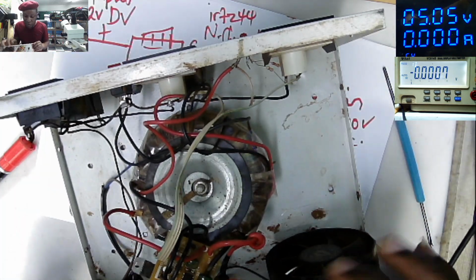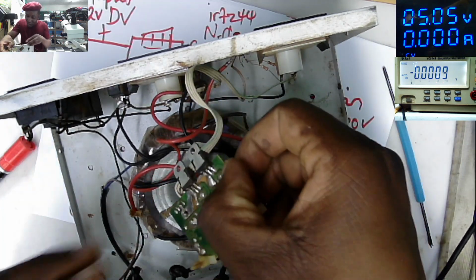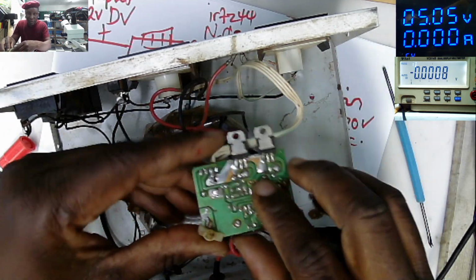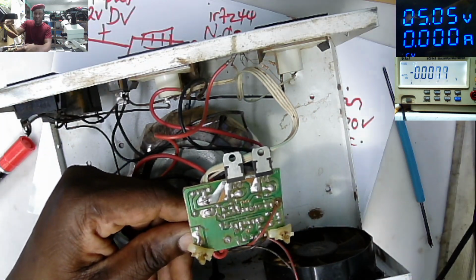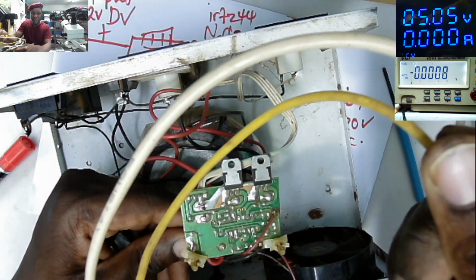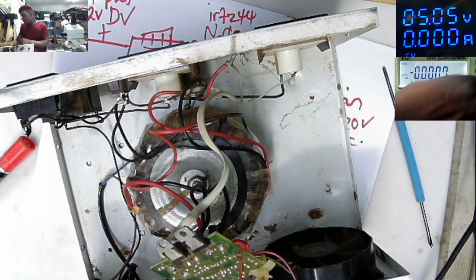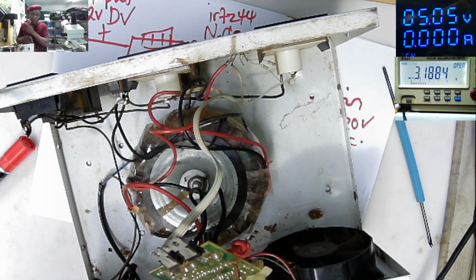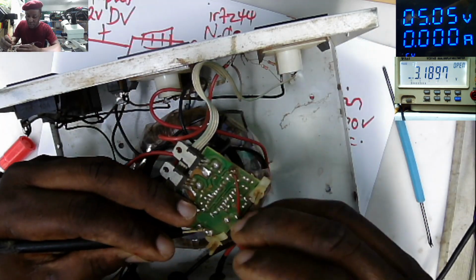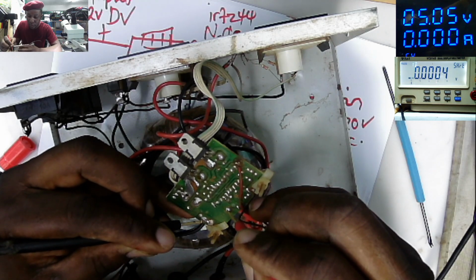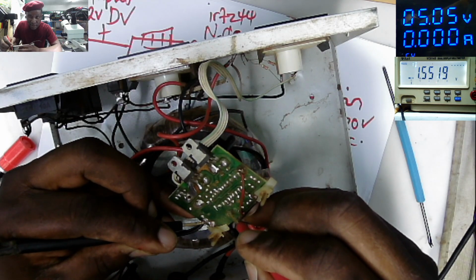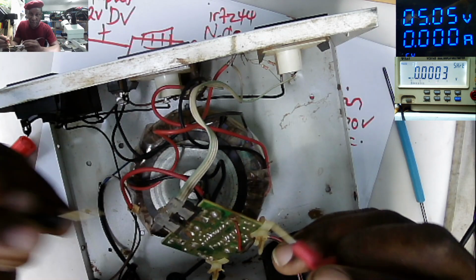So what will I check? I will check straight, because here we have the panel. We have two wires which are coming from the plus and minus. I'll put my multimeter on diode mode, and we'll check plus and minus. You see, plus and minus, we have a short.